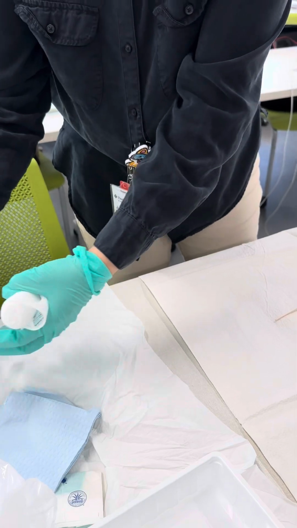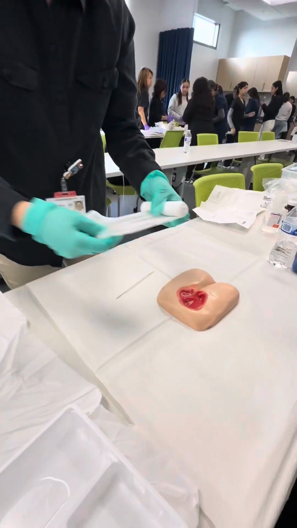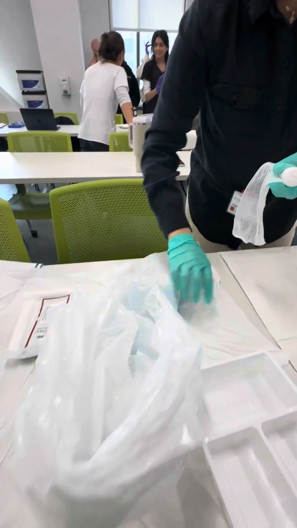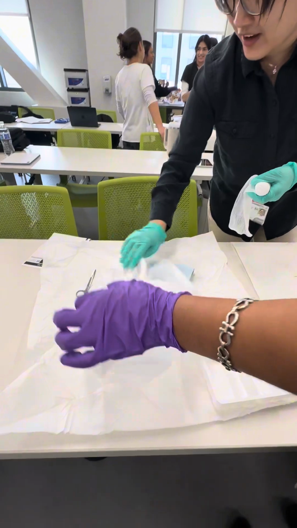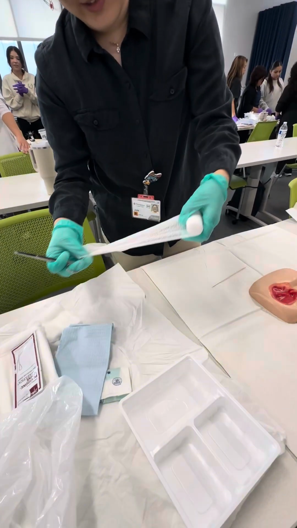So you just do your best. Okay. And then do these. Obviously this isn't a very big wound. It's a baby. It's probably only going to take like two gauze. Okay.